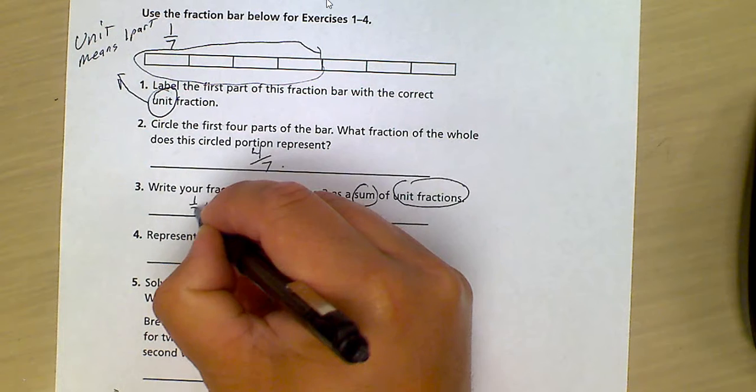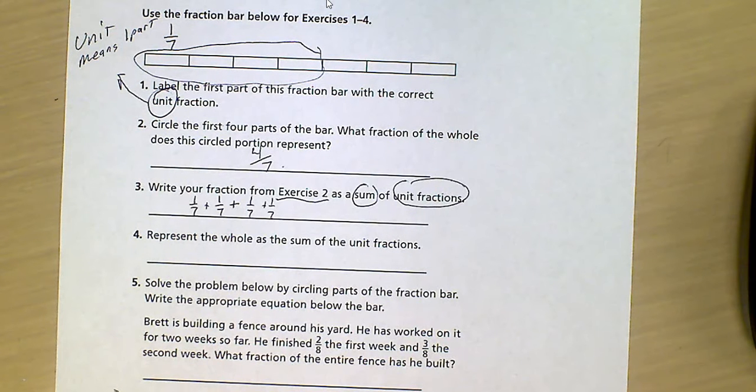1/7 there. So the sum means add, and unit fraction means single parts. So we're adding single parts to make 4/7. That looks good. Now I'm going to give you a little bit of time here to do number 4 on your own. Some of you kind of were thinking that way for number 3. It says represent the whole, in other words, that whole fraction bar as a sum of unit fractions. How would you write that? How many sevenths do you think you would need for that whole bar? 7/7. So show me.